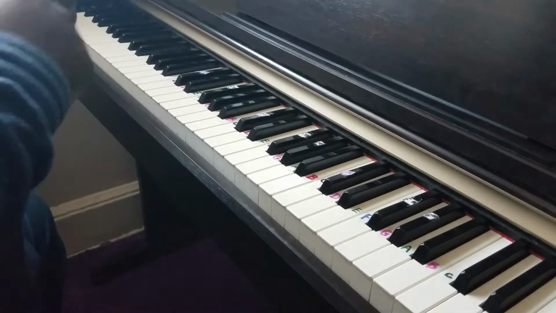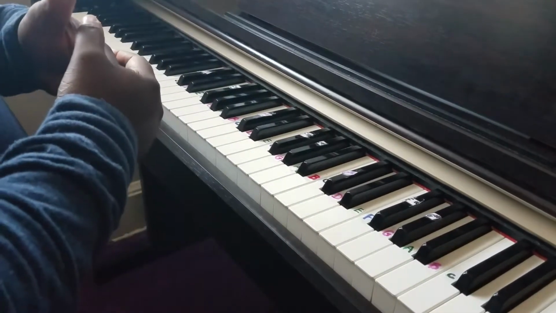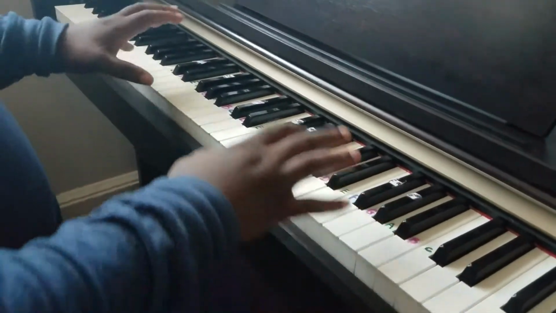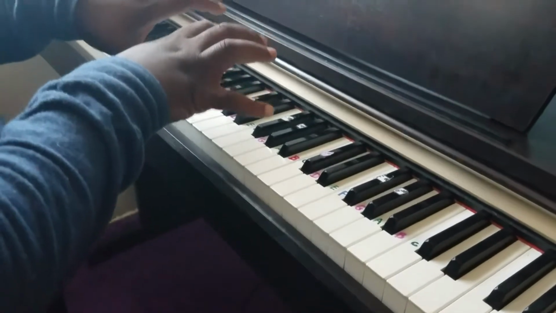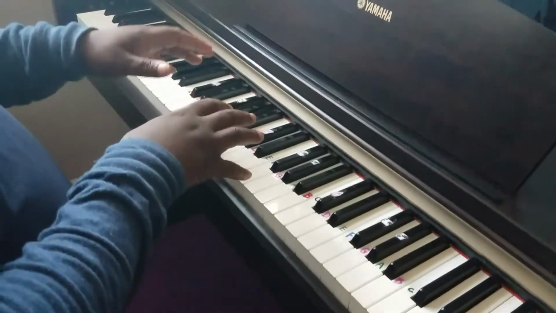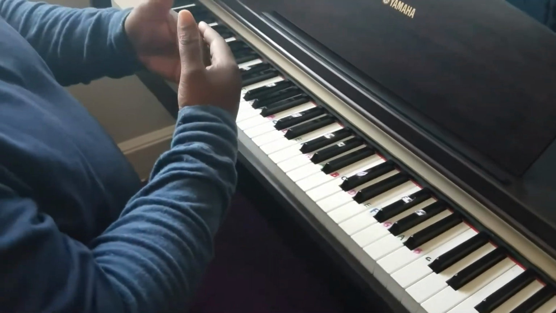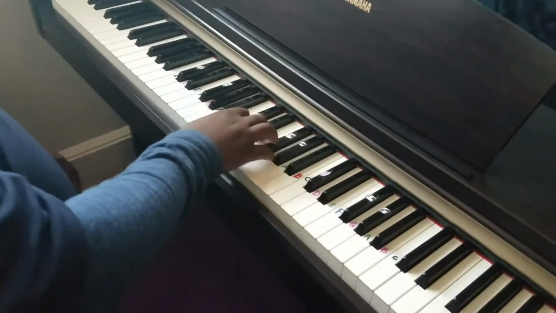So, your homework, before we get further into the C scale, since we're going to do chords and chord progressions and chord inversions in the next lesson, is to practice with the right hand.